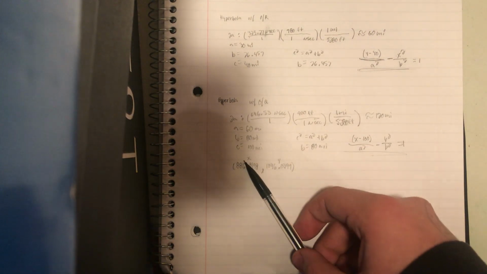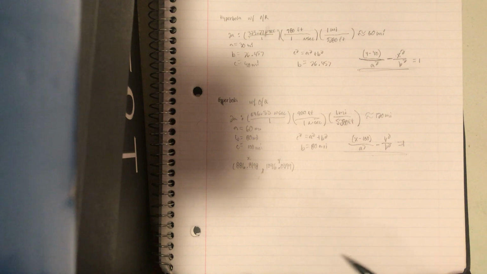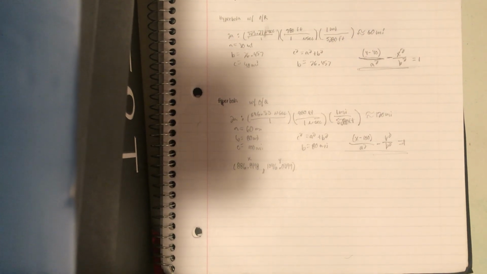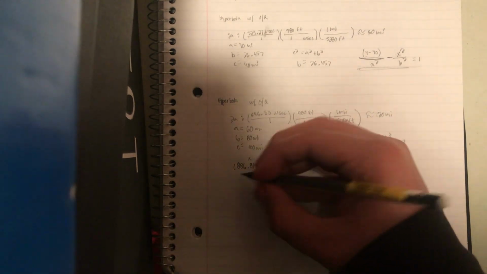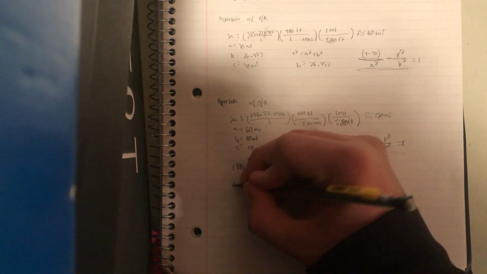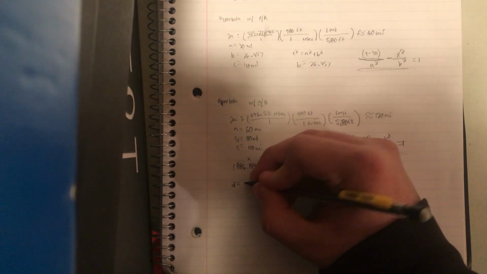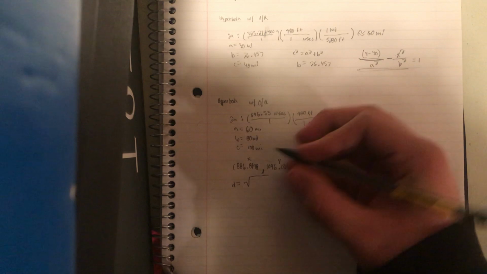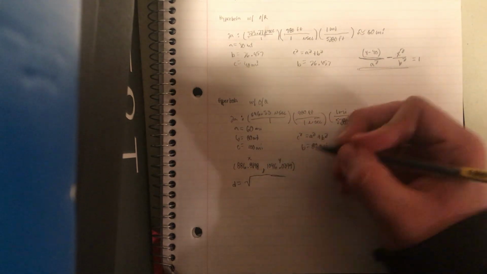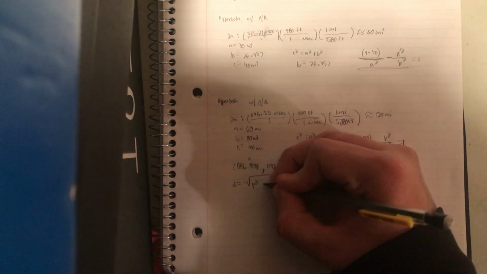So basically this is the x value and this is the y value. I'll go for the distance first. The distance formula equals the square root of y squared plus x squared.